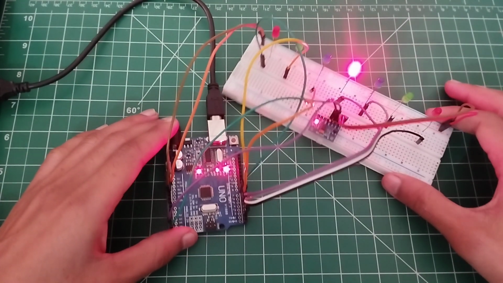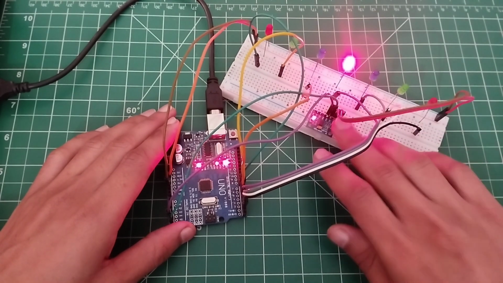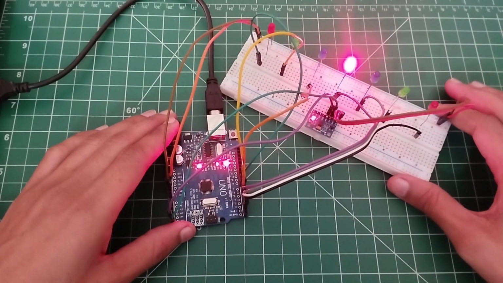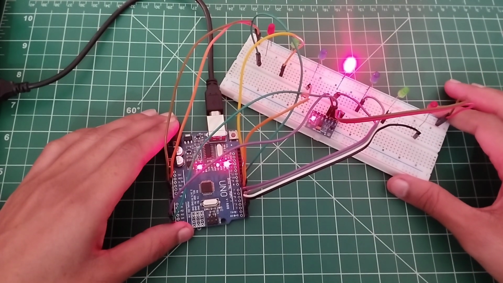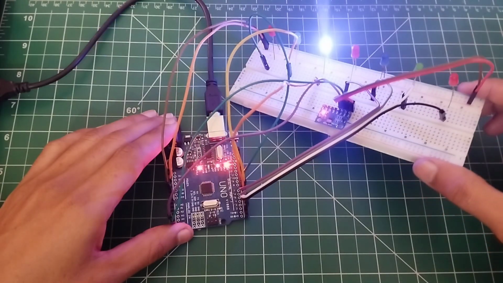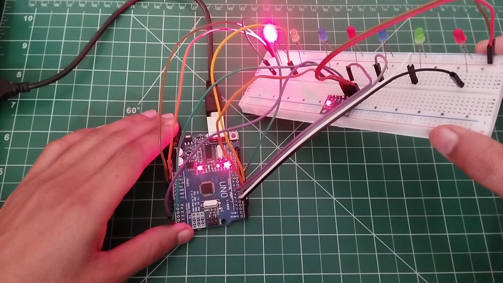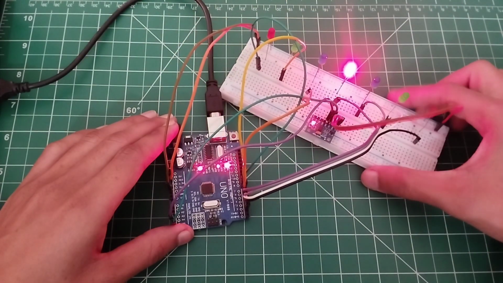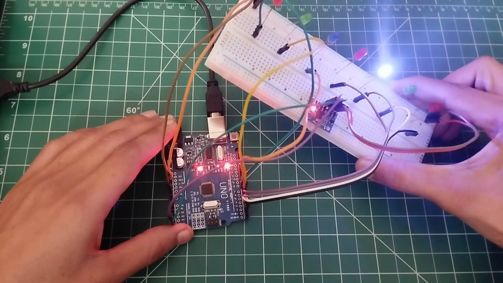Hello friends, today in the video we are going to build an electronic level using MPU and some LEDs. So if the MPU is lying on a flat surface, the middle LED will be on, and as I tilt the surface, all the LEDs keep on blinking one after the other. So if you want to understand this project, follow me along the video.